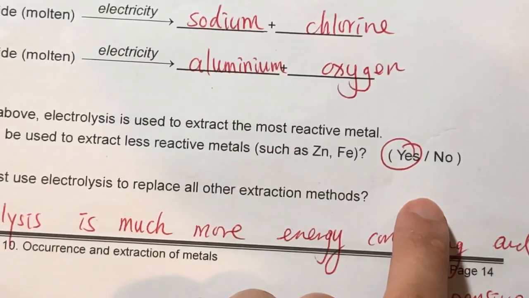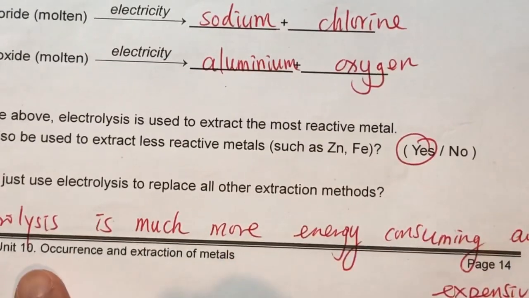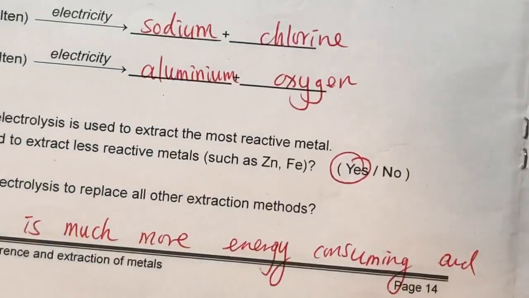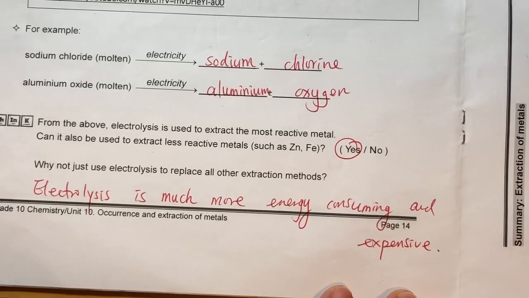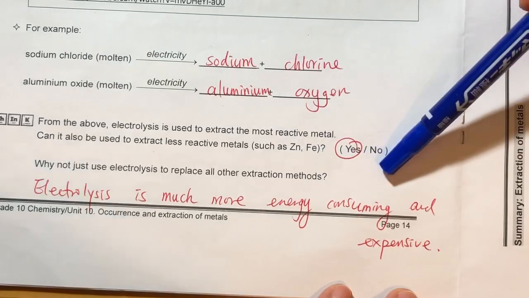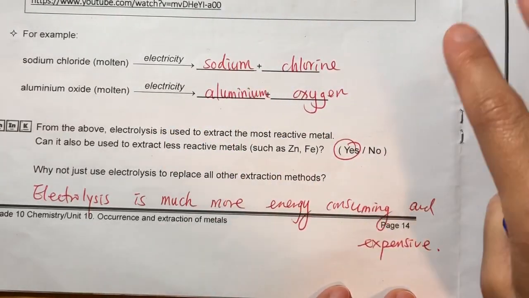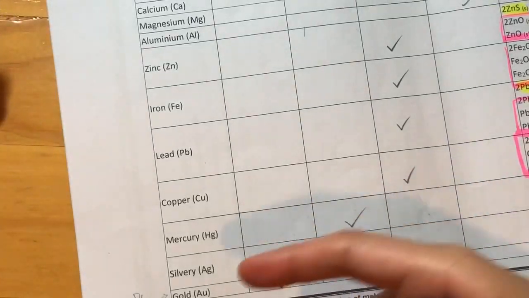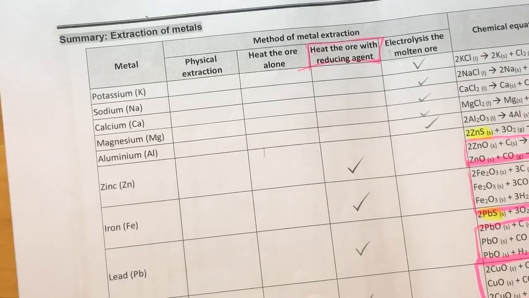But how come we have to learn different kinds of methods to extract metal? It is because electrolysis is actually the most expensive method. It involves electricity, which is quite energy consuming. So that's why we say electrolysis is much more energy consuming and also expensive compared to the other methods. So normally if we have a simple method, we just use the simple method, like a physical method, heating alone, or extraction by using a reducing agent.